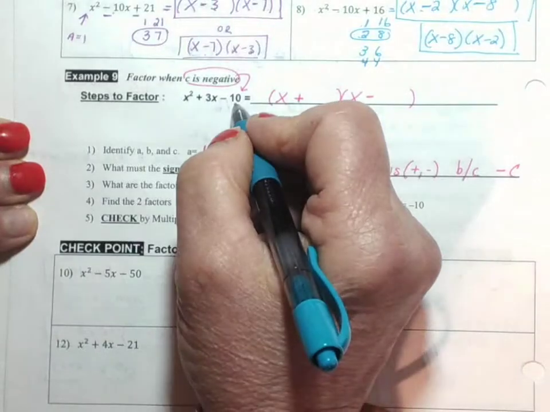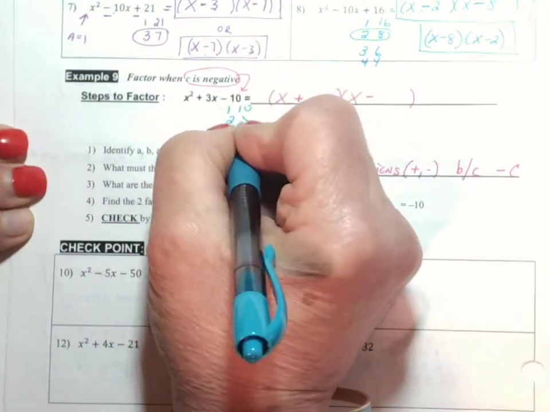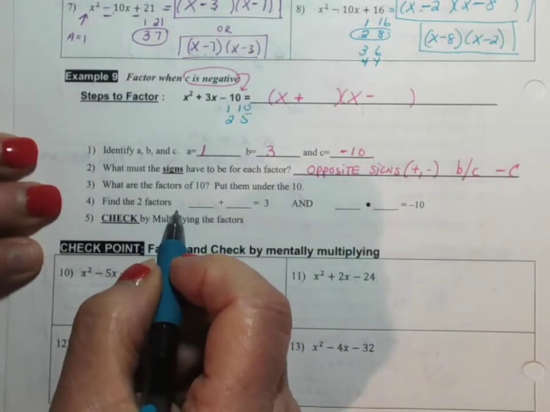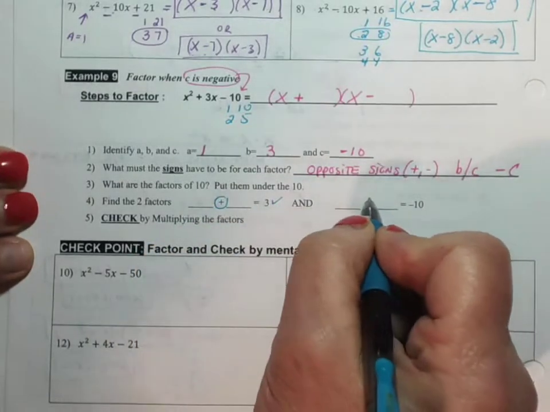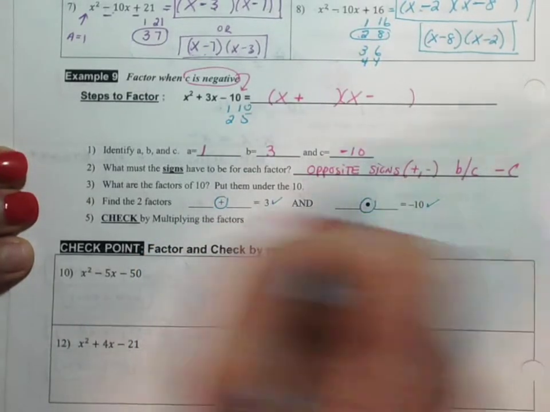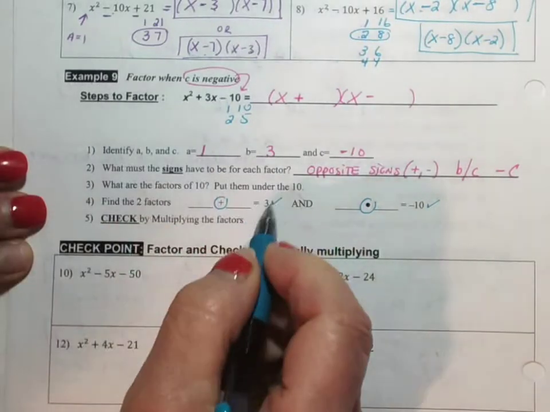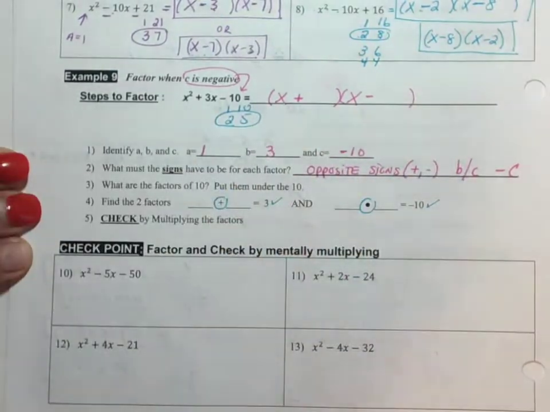So take the factors of 10, 1 and 10, 2 and 5. Find the two factors that when we add them, we get 3, and we multiply them, we get negative 10. Okay? So we can see that here we have a difference of 3.